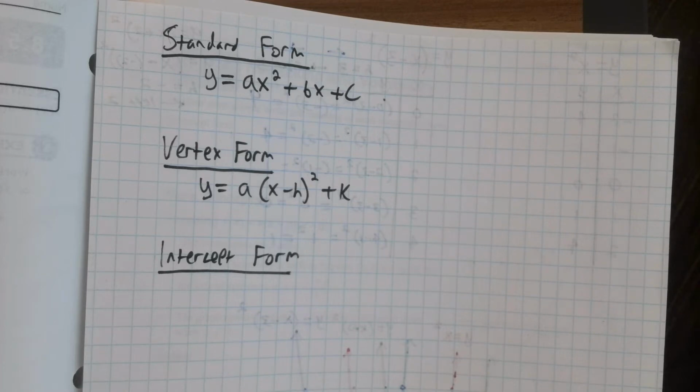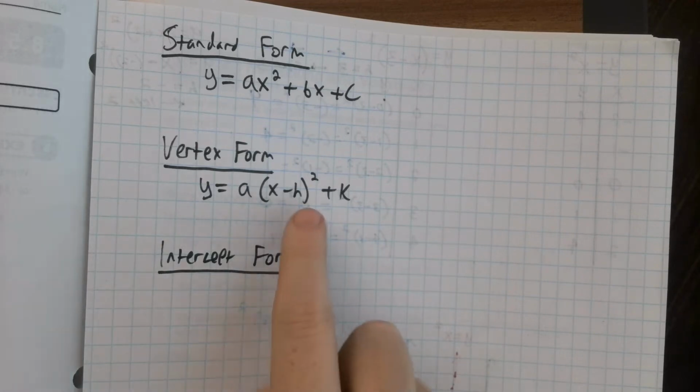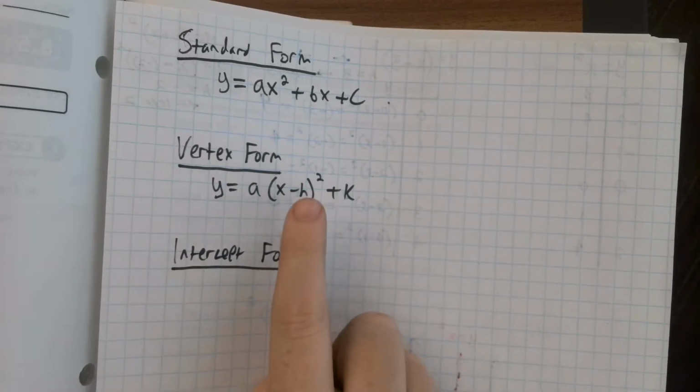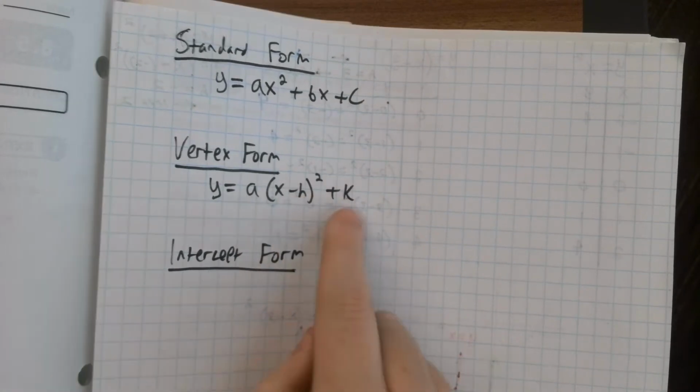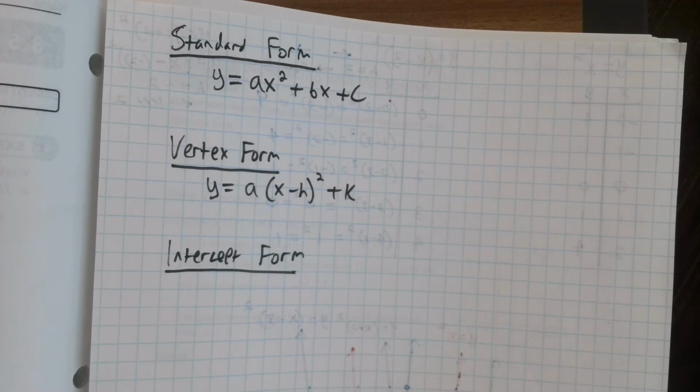Vertex form fixed one of those issues. It's a lot easier to find your vertex here. Your vertex is going to be your h value, comma, your k value. That's why it's called vertex form. But you still need to be able to graph some points in order to graph it. Intercept form is nice because by using intercept form, you can find your vertex and your x-intercepts very, very easily.